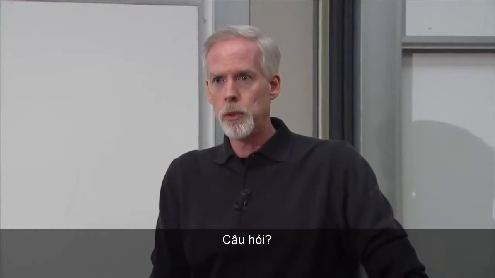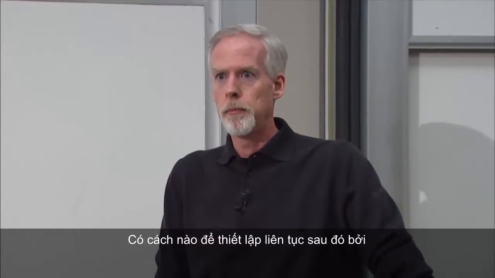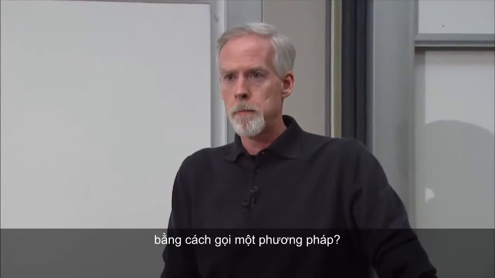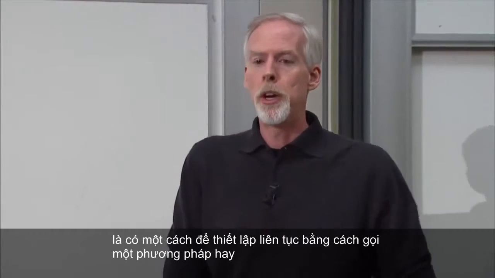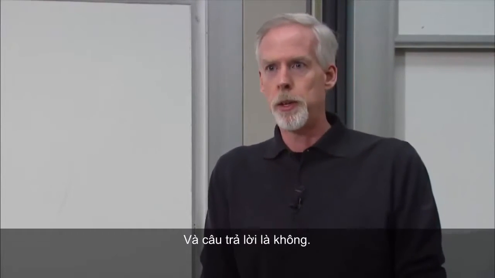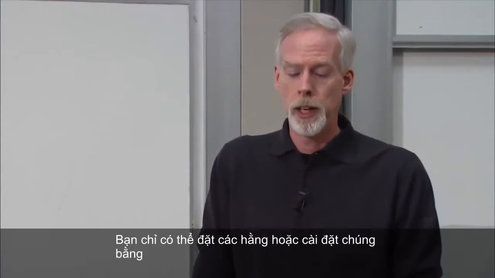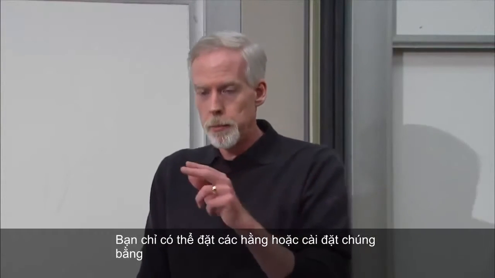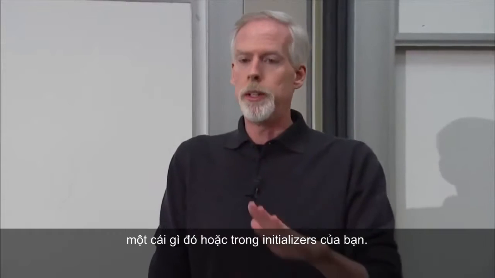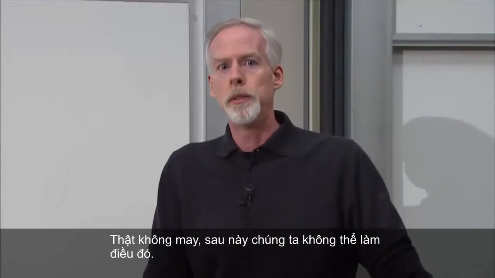Okay, so these are the rules. Question? Is there a way to set a constant by calling a method? Like, so the question is, is there a way to set a constant by calling a method or something like that? And the answer is no. You can only set constants either by setting them equal to something or in your initializers. Unfortunately, later you can't do it.